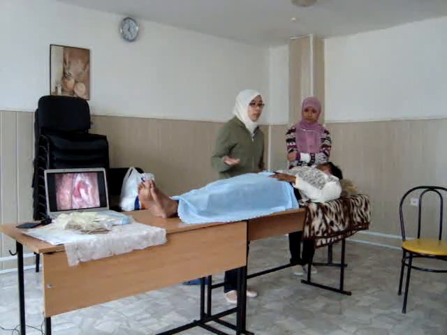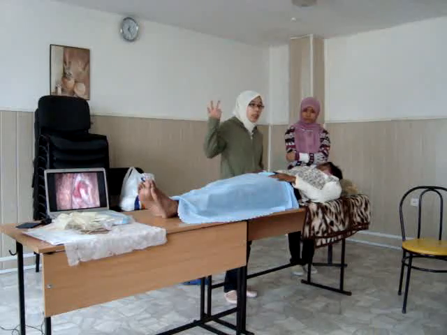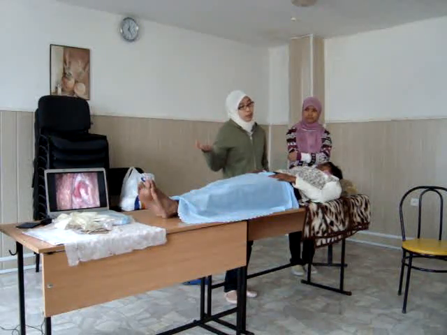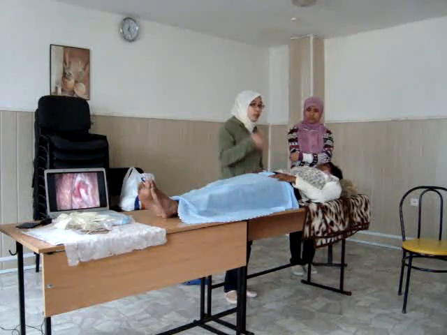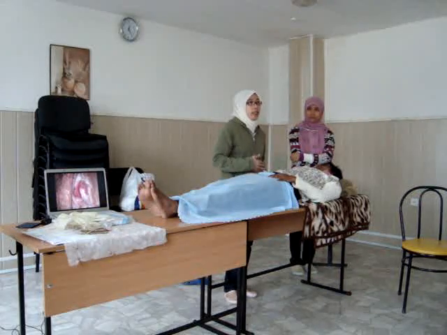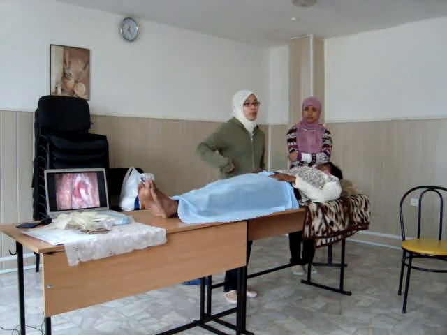You do the same thing, the palpation for the liver, the spleen, the kidney. Not specifically for the uterus and ovaries, but when you do deep palpation, you can actually feel the mass in the uterus region and ovary region.